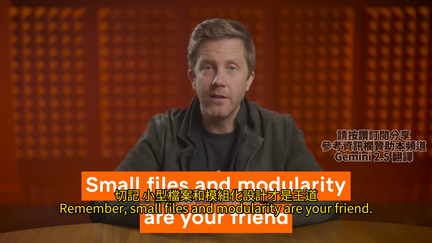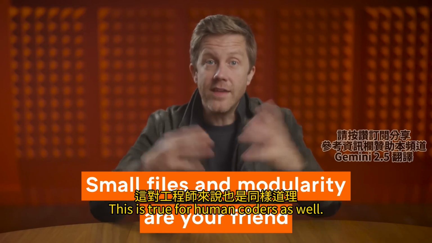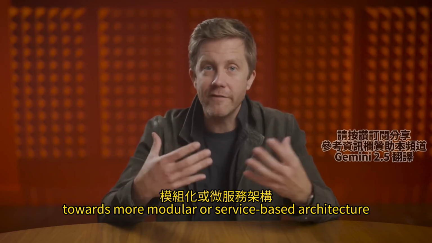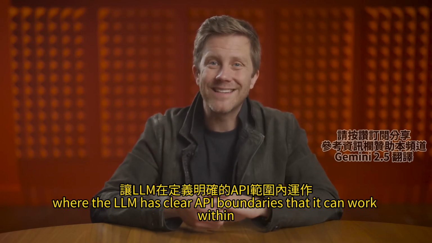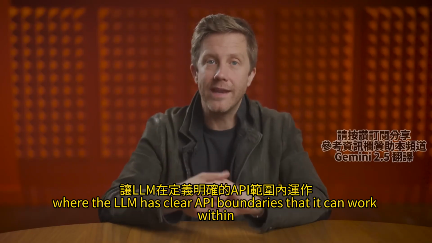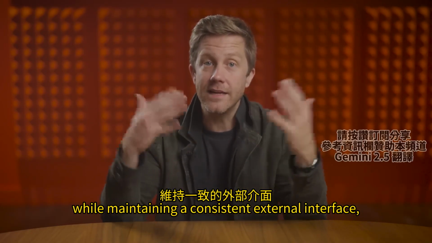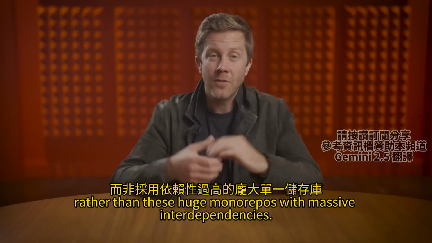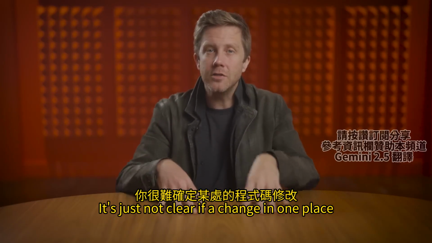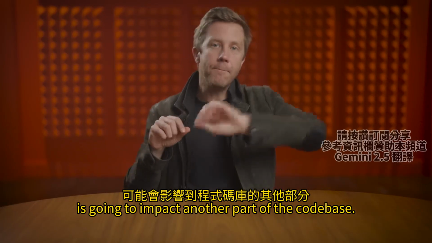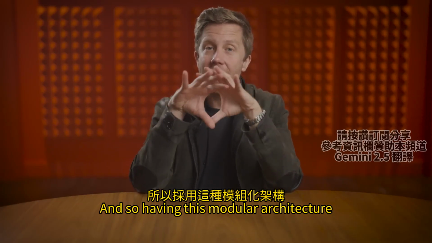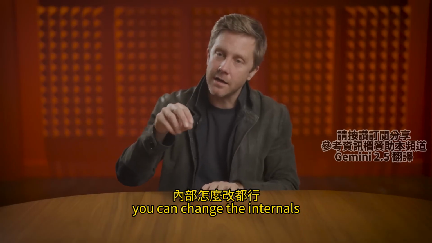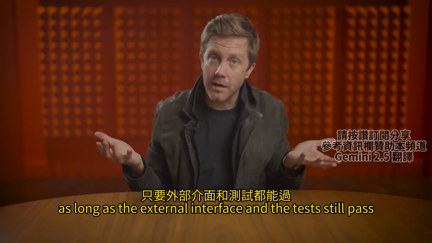Remember, small files and modularity are your friend. This is true for human coders as well. I think we might see a shift towards more modular or service-based architecture, where the LLM has clear API boundaries that it can work within while maintaining a consistent external interface, rather than these huge monorepos with massive interdependencies. These are hard for both humans and LLMs. It's just not clear if a change in one place is going to impact another part of the code base. And so having this modular architecture with a consistent external API means you can change the internals as long as the external interface and the test still pass, you're probably good.